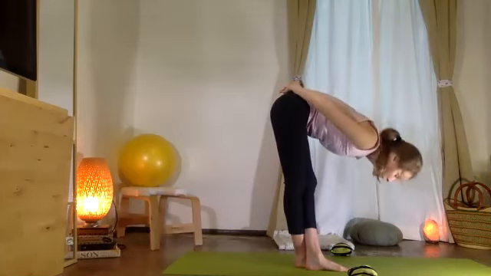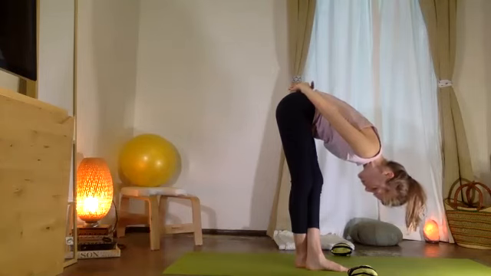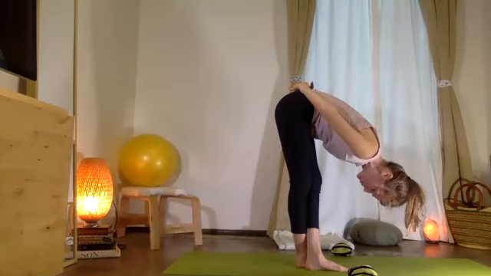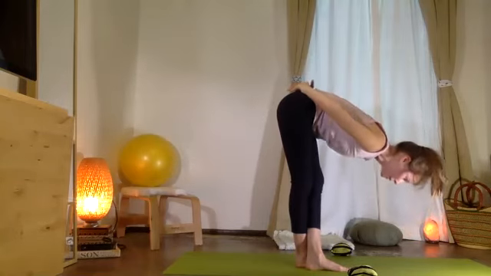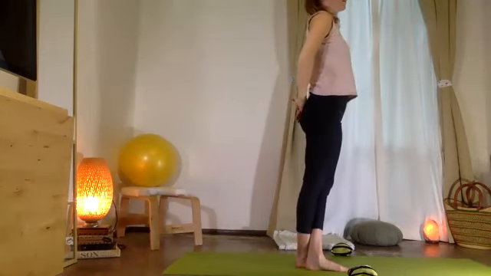Again, this is a great opportunity to work on balance. And then you're going to exhale, push into the feet. Bring yourself all the way up to standing.